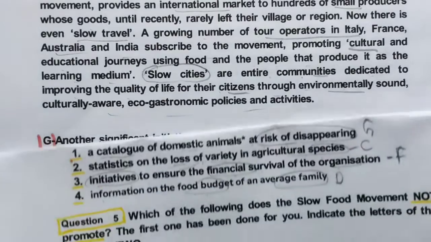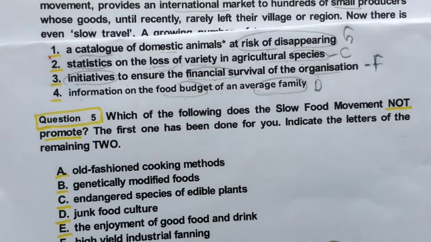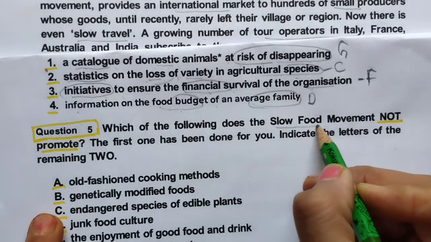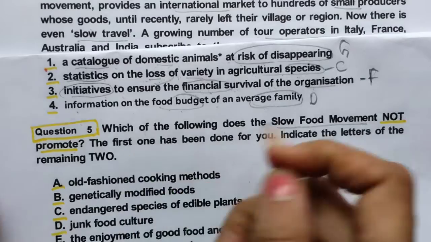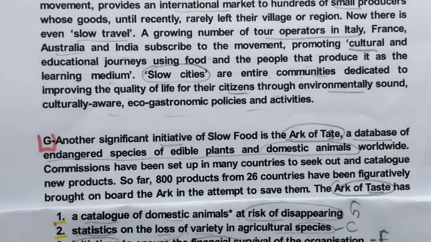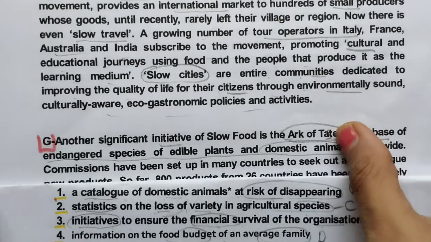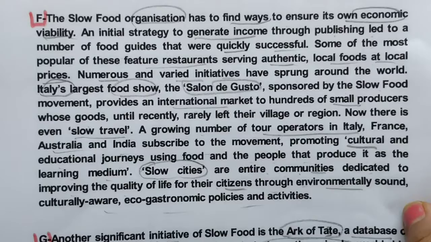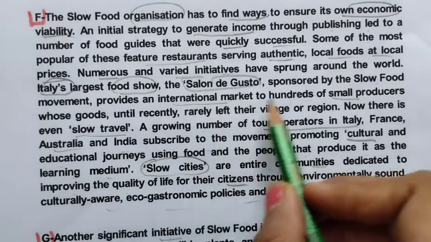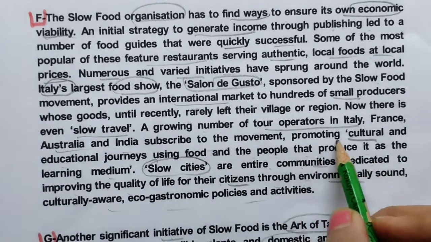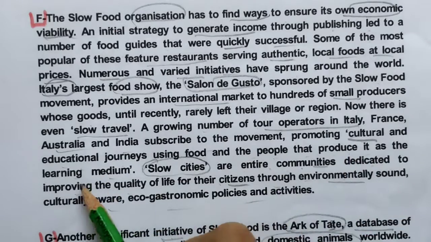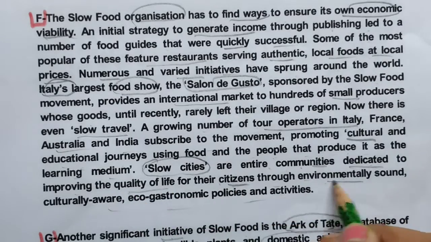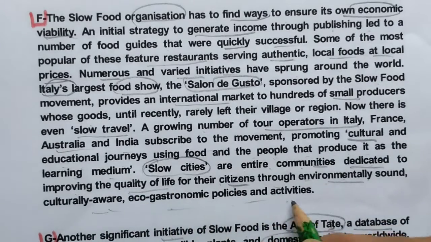Now coming to second type of question. Means first type we have done. Now second, question number 5. Which of the following does the slow food movement not promote? Slow food not promote. Okay, slow food. So I think slow food organization is there. So this paragraph we have read, the cultural educational people, produce it large, dedicated to improving quality of life for their citizens, environmentally sound, culturally aware, policies and activities.